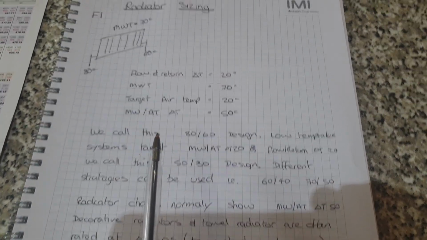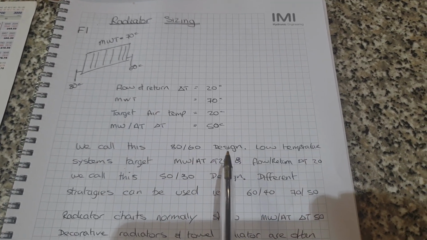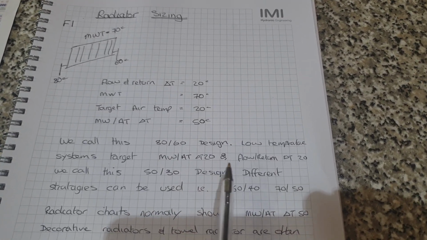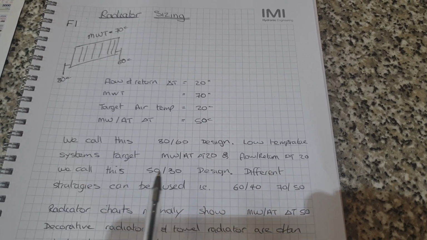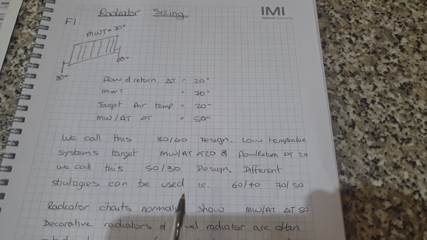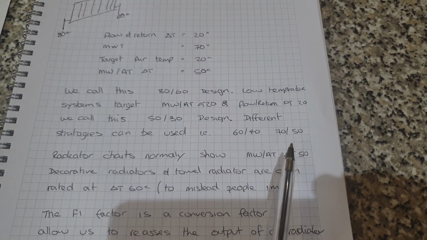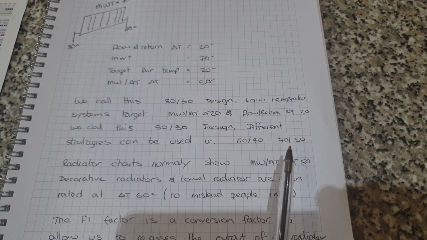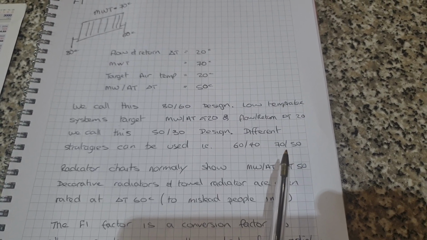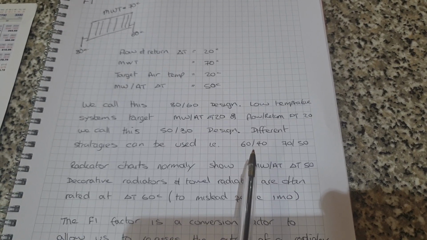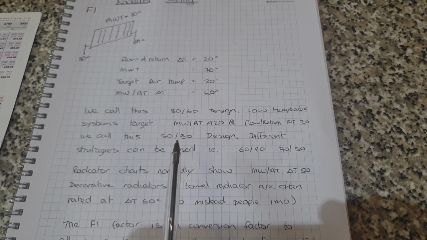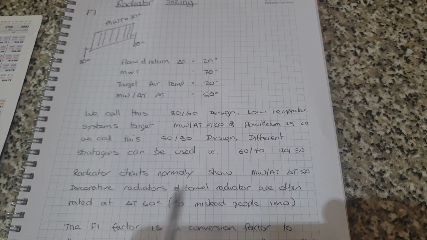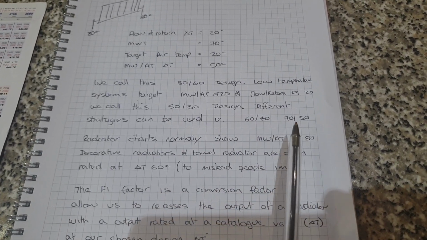Okay, so we call this 80-60 design. Low temperature systems target a mean water temperature to air temperature of delta T20 and flow and return delta T20. We call this 50-30 design. Different strategies can be used, for example 60-40 and 70-50. 70-50 is actually quite popular. Most of the year round at 70-50 your boiler will be in condensing range. 60-40, even more of it'll be in full condensing range, and of course the ideal that we use as a design criteria is 50-30.